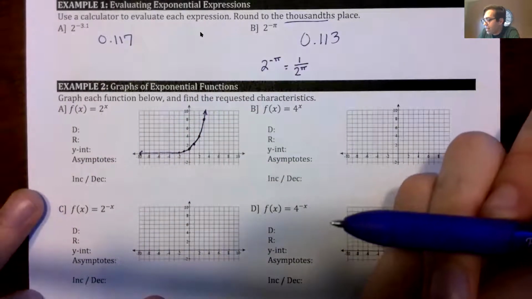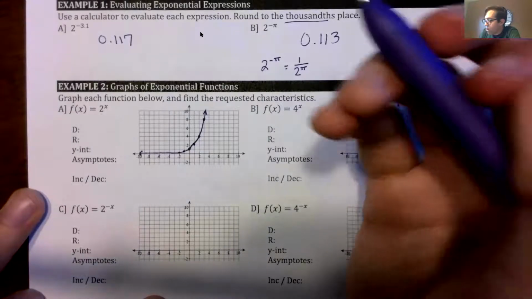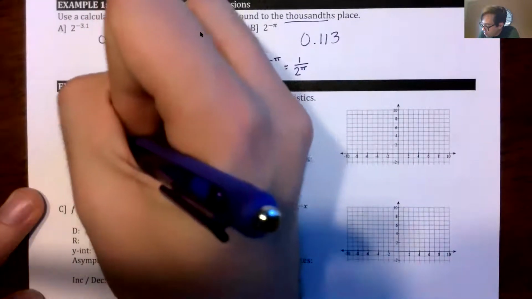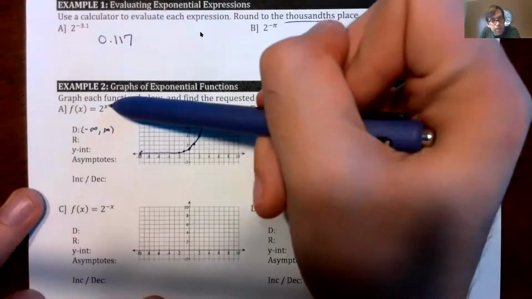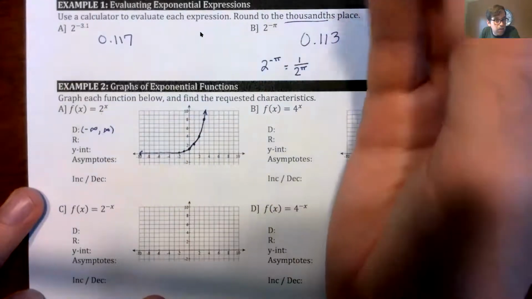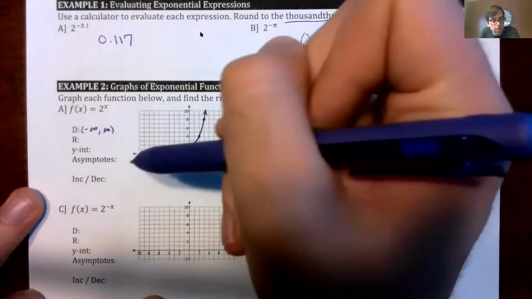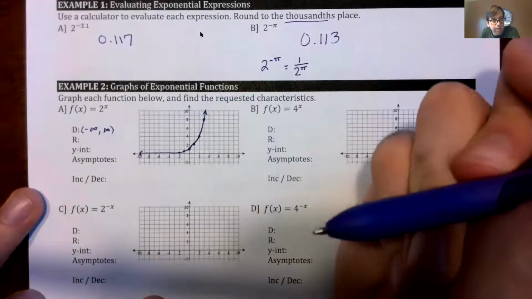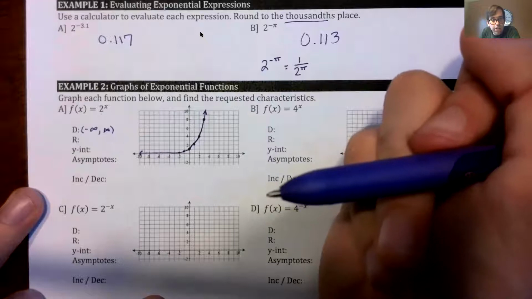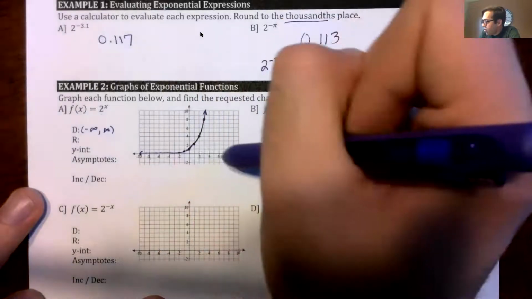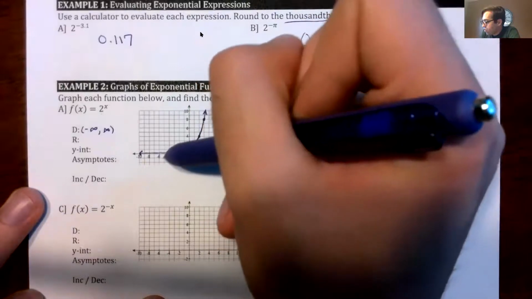So our domain, the x values that have a y value, is actually all real numbers. You can plug in any number here for this exponent and you'll get an answer. You can see that on the graph as well. As we go left and right, there's no holes or breaks. Everything's going to be included. The range. So the range here, notice there's no negative values. There's nothing down here in the second or the third quadrant.